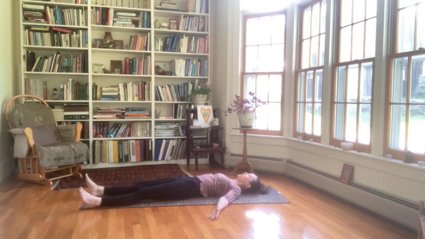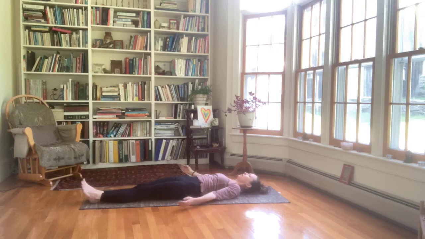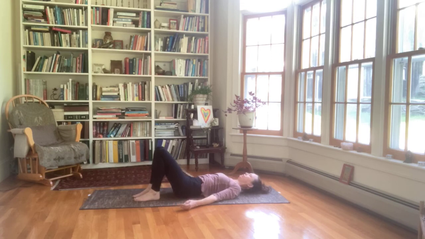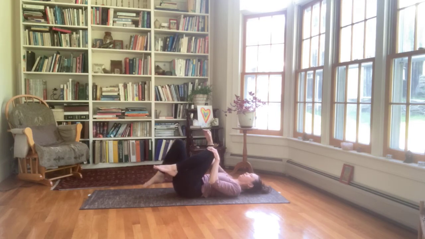And let's slowly bring the legs closer together, the arms closer to the sides. And bring the knees into the, actually bend your knees and place your feet on the floor. And then bring the knees to the chest for Apana, which we'll repeat 6 times.